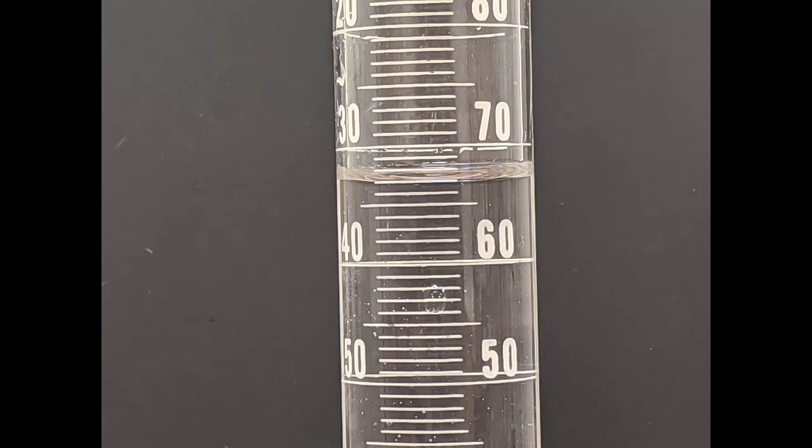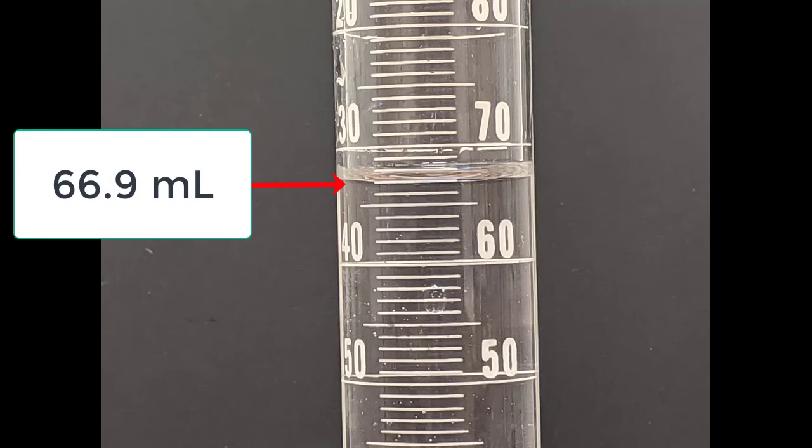Just like before, we want to see where the bottom of the meniscus is. In this case, it looks like it's in between the 66 and 67 milliliter hash marks. We want to estimate one digit beyond that, and to me, it looks pretty close to the 67 milliliter hash mark, so I'm going to call this 66.9 milliliters and record this in my lab notebook.